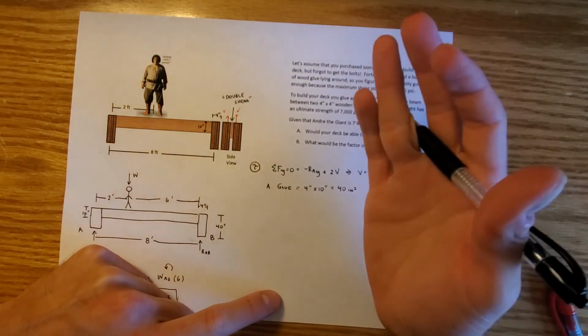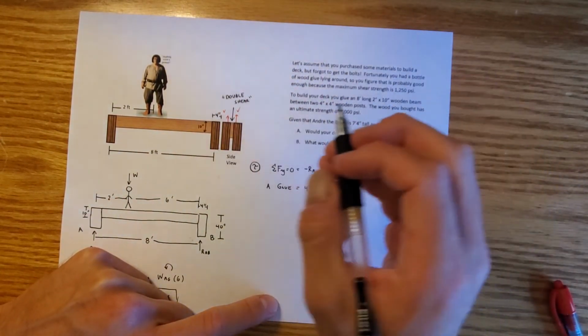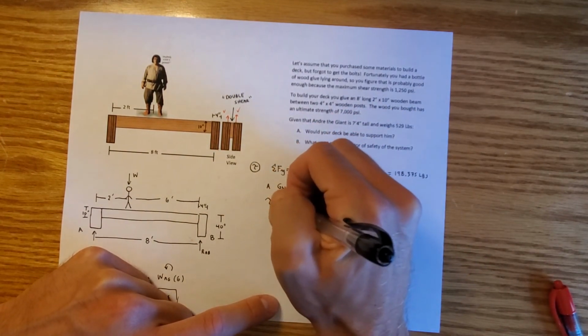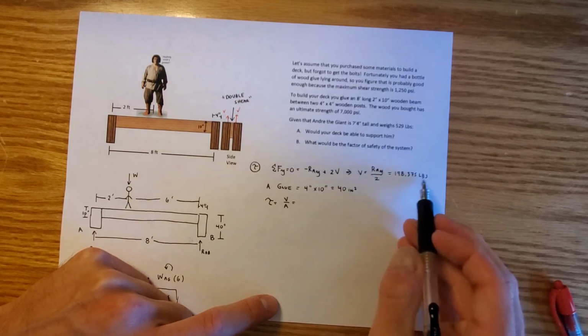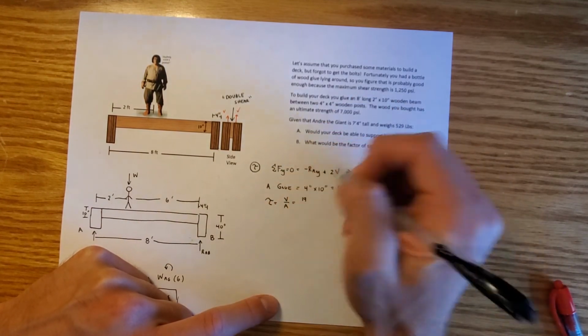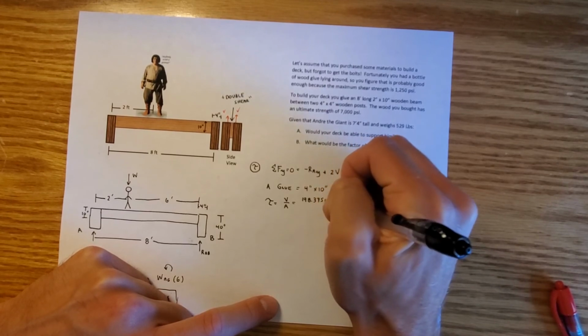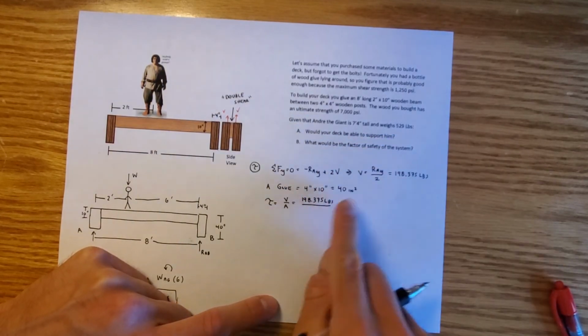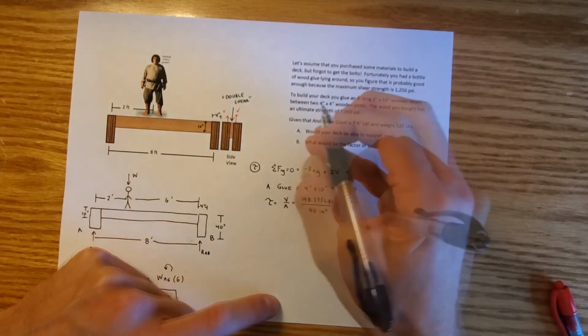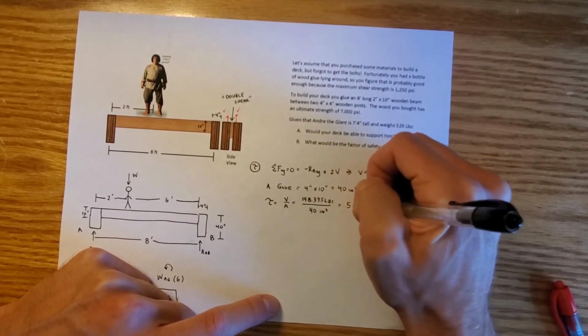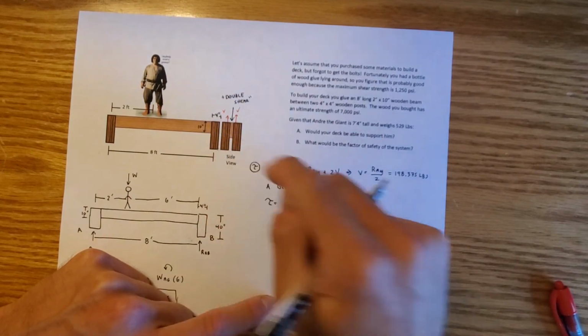So now our final step pretty much is to figure out tau. Tau we know is V over A, which is going to be the V, which is 198.375 pounds, divided by the area, which is 40 inches squared. This gets us that the deck is experiencing 5 psi at that joint right here.